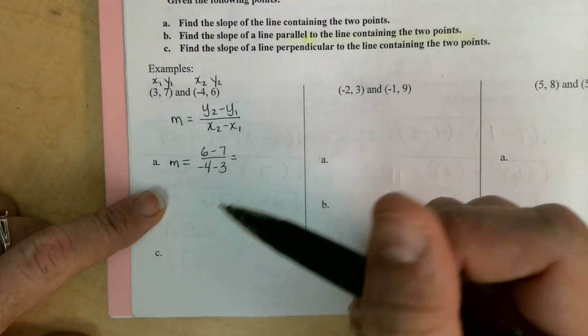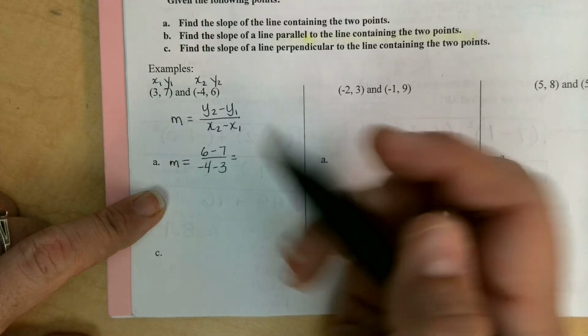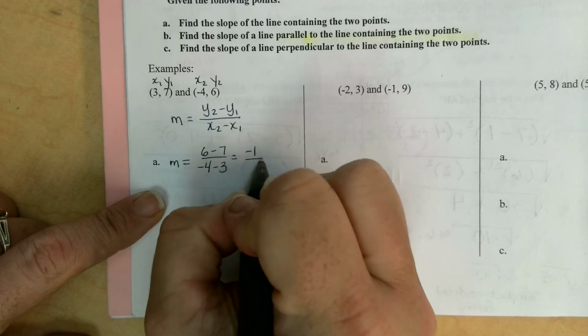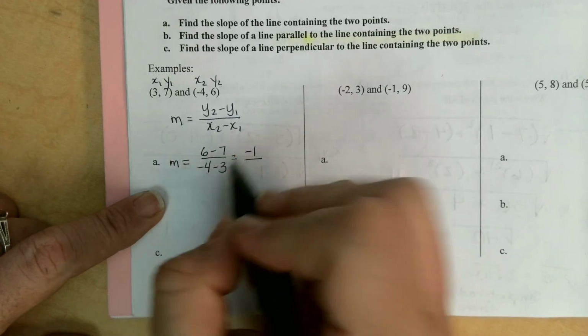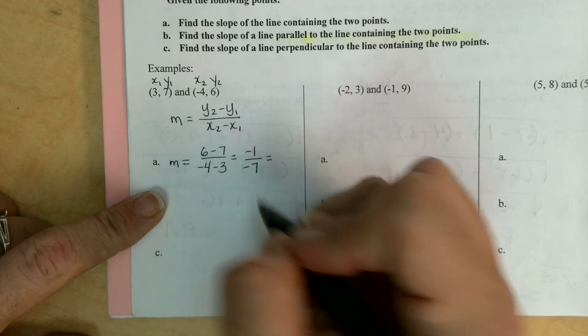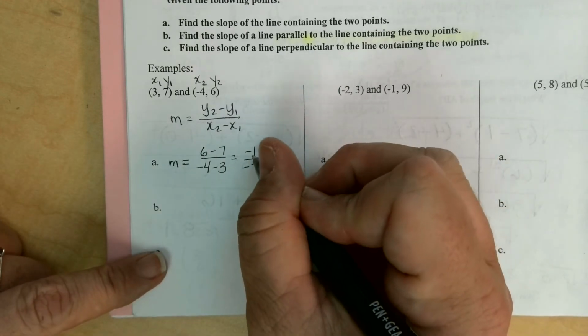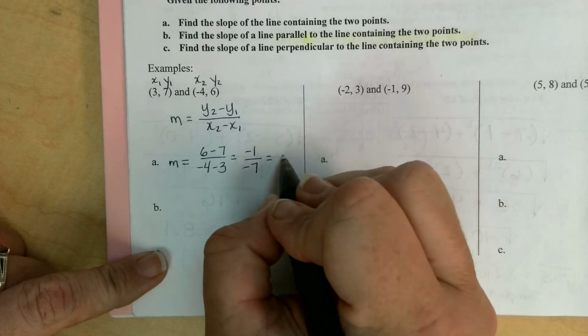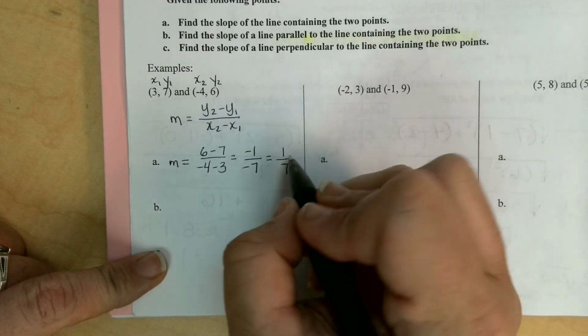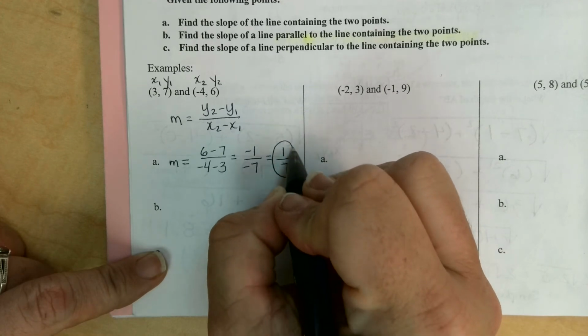Slope is always going to be a fraction or a whole number. So when I take 6 minus 7, that's going to give me negative 1 in my numerator. Negative 4 minus 3 is going to give me negative 7 in my denominator. And I always want to look at these and say, well, can I reduce it? A negative divided by a negative is going to turn it into a positive 1/7. So that would be my slope for these points.